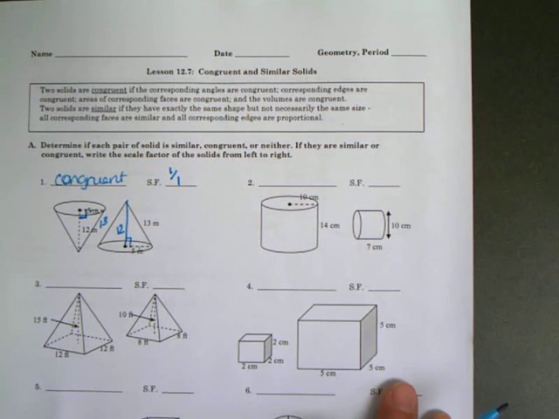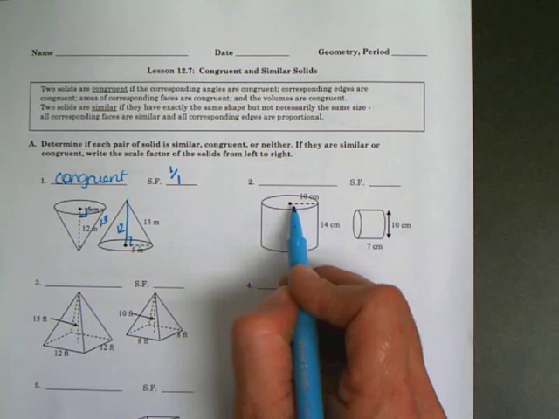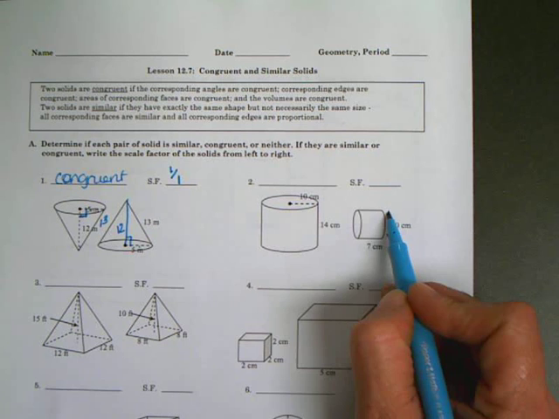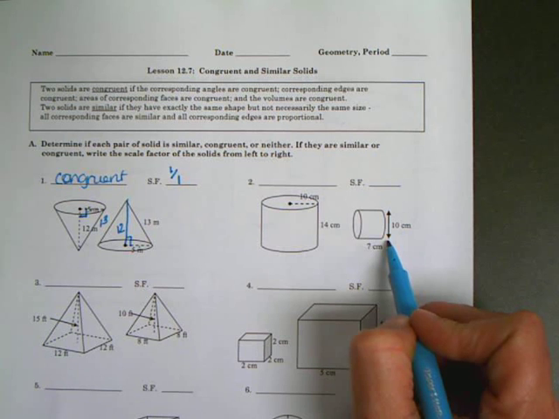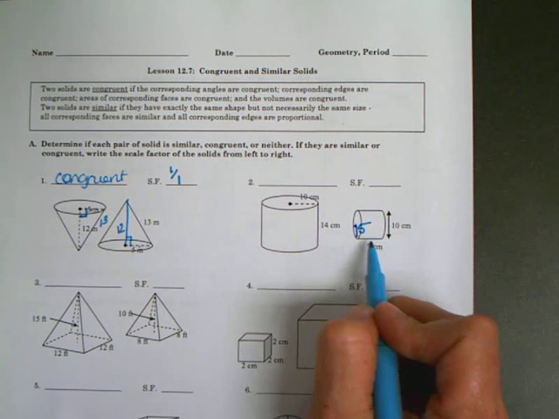All right, looking at the cylinders. Obviously these are different. Here, this is the radius, that's 10. This is the diameter, that's 10. Now, if the diameter's 10, then the radius is going to be 5. Okay? The height is 7.